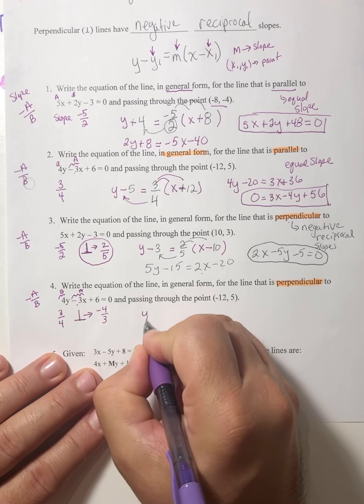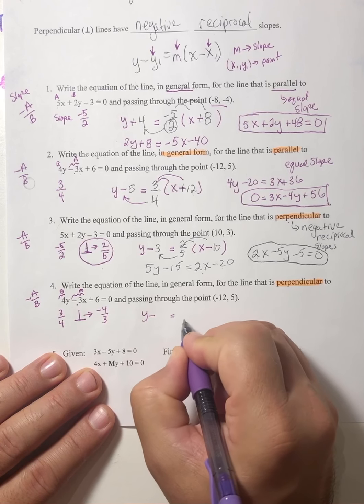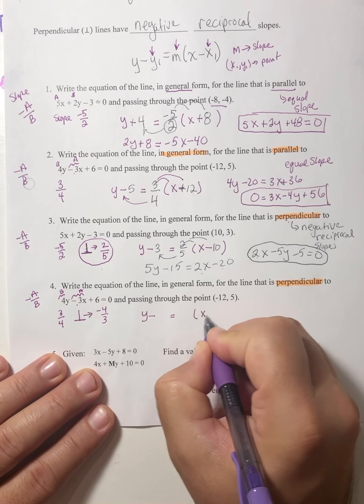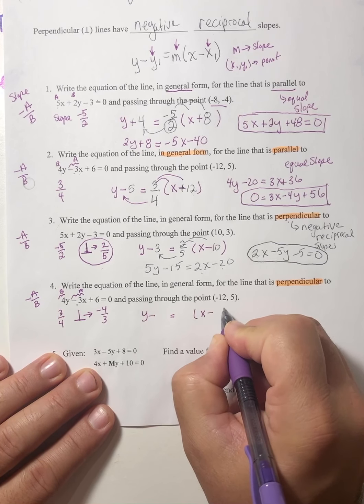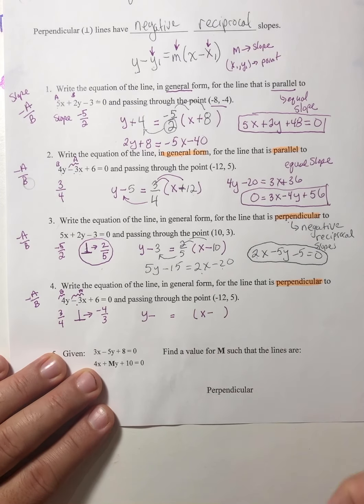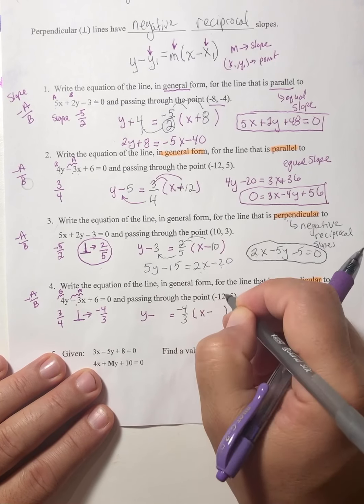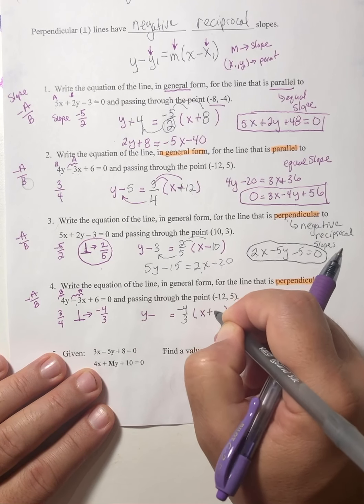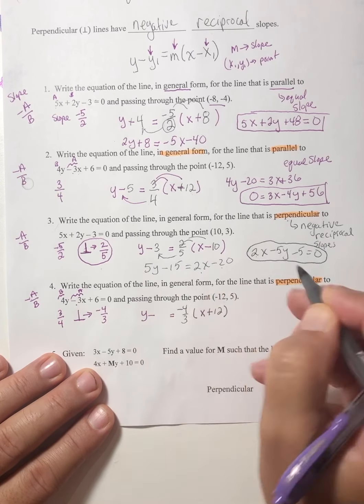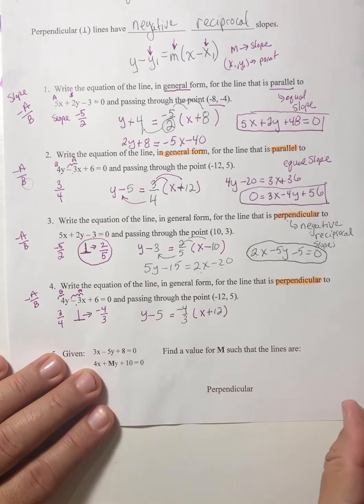So I have y minus blank equals blank, parentheses, x minus blank. So the slope is negative 4/3. Your x is a negative 12, so double negative, and here's our 5.